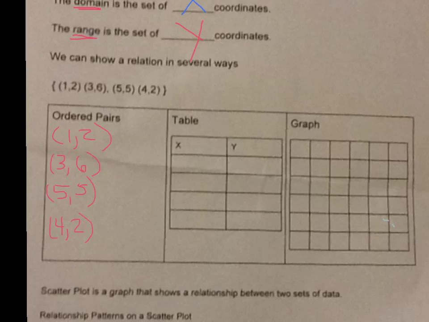Next, I'm going to take these ordered pairs and I'm going to transfer them to the table. Now, if you look at the table, you can see that all of my x's are going to go in this column and all of my y's will go in this column. So I look at my first ordered pair, which is 1, 2, and I see that my x is 1 and my y is 2. Next, I look at my next ordered pair, 3, 6.